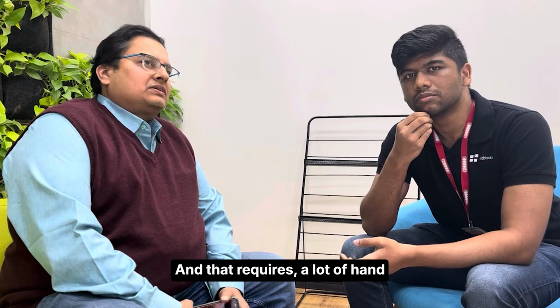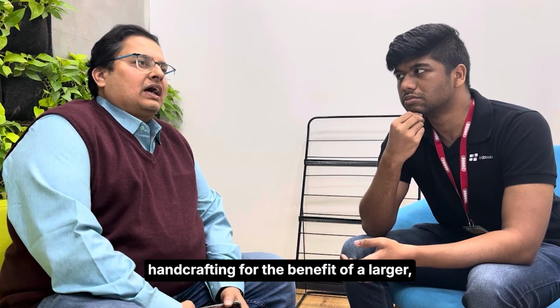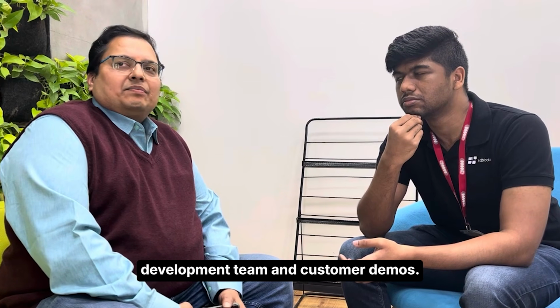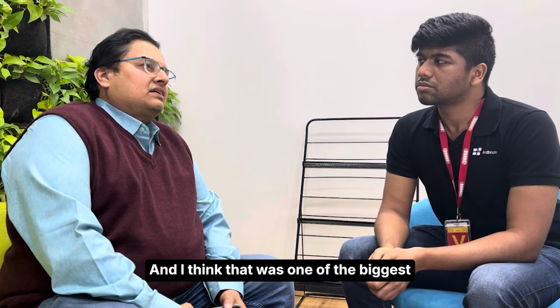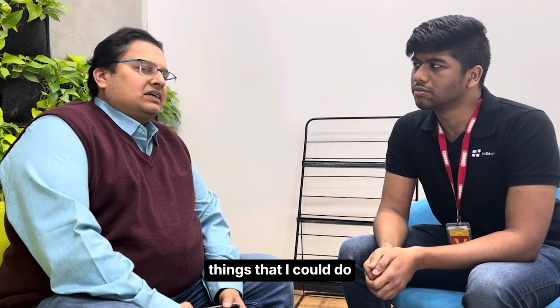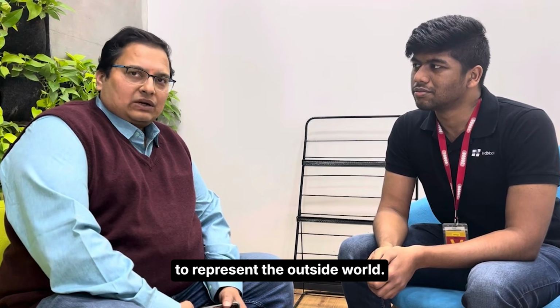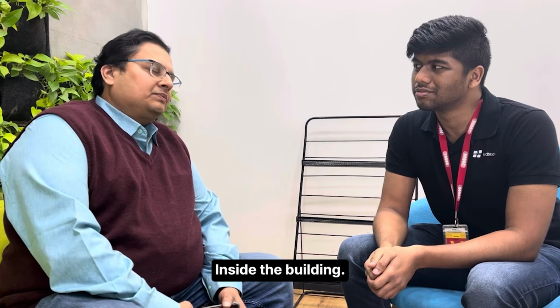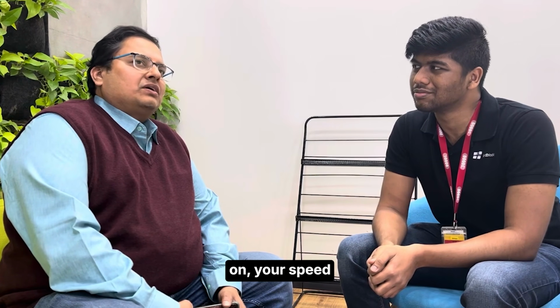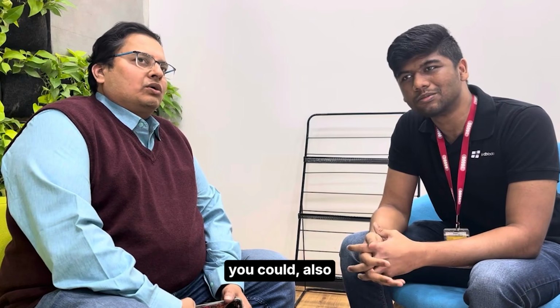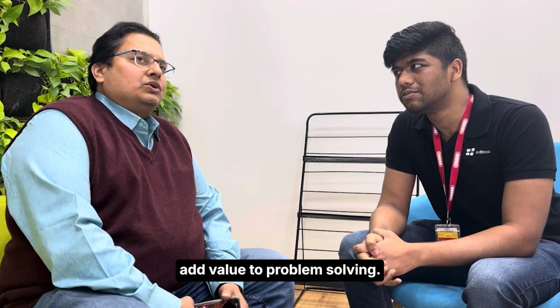That requires a lot of handcrafting for the benefit of a larger development team and customer demos, etc. And I think that was one of the biggest things that you could do to represent the outside world inside the building, and also to leverage on your speed. It's so fast. You could also add value to problem solving.